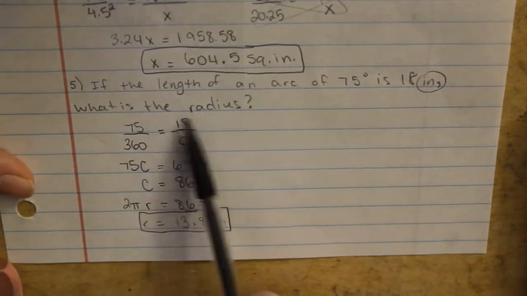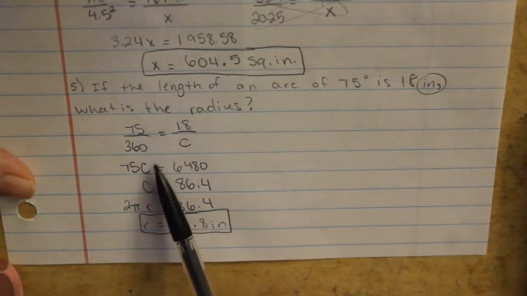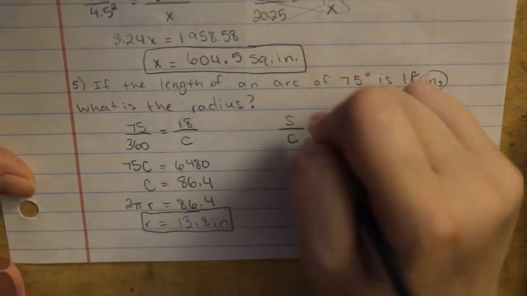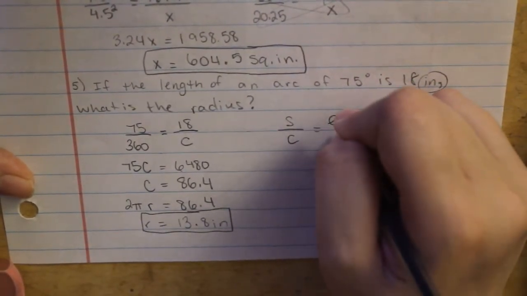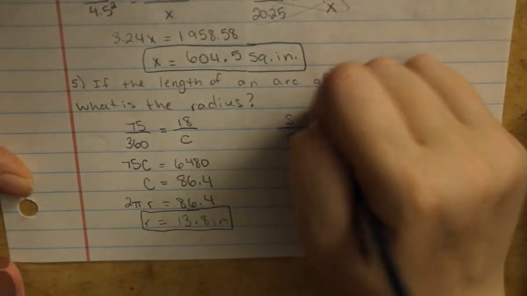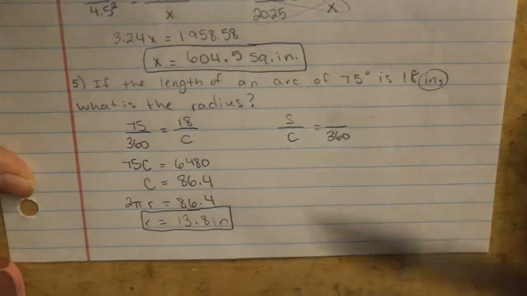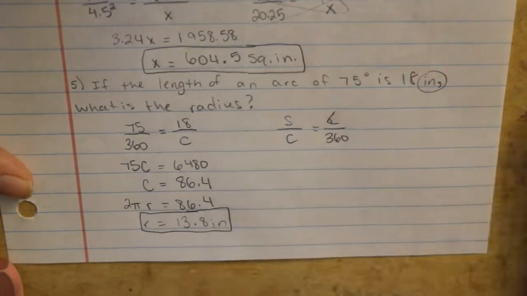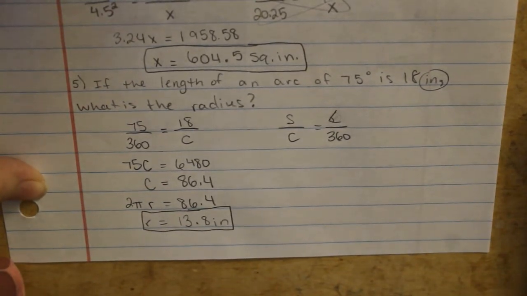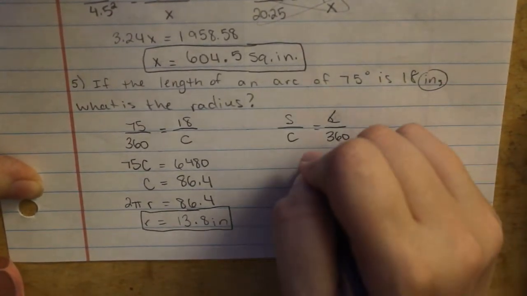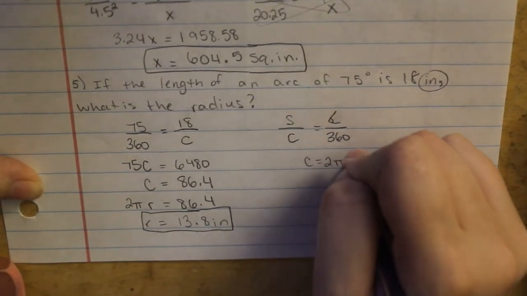All it was, was going backwards in one of our formulas, which was arc length divided by circumference equals the angle divided by 360. I put theta because I'm so used to algebra 2 and pre-calculus, but that is our angle. So angle over 360. I used that to find the measurement of my radius because I also know that circumference equals 2 pi r.